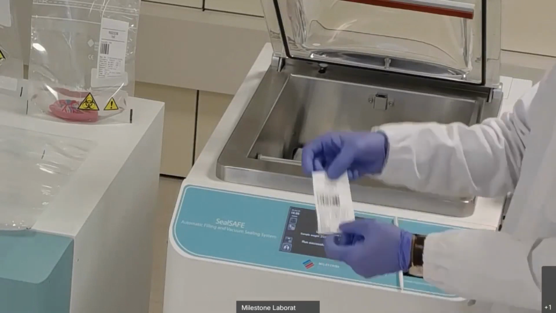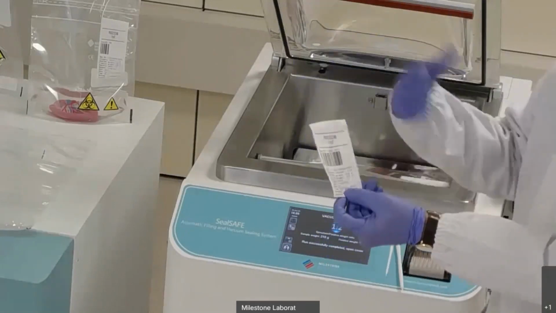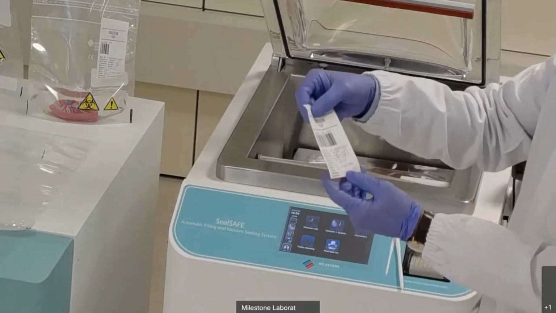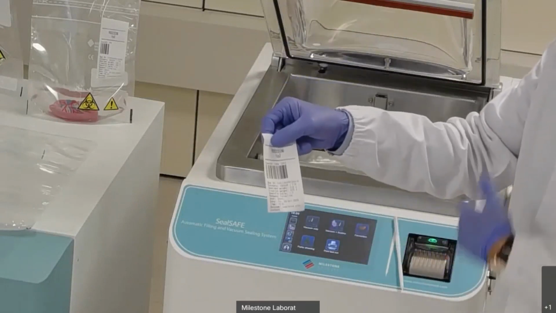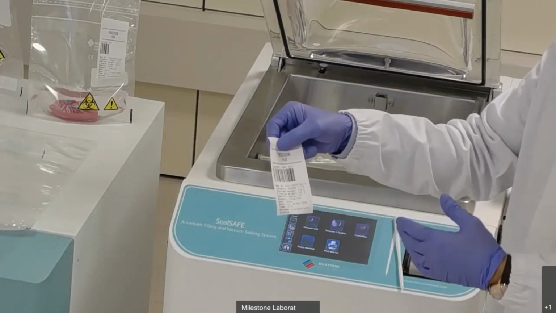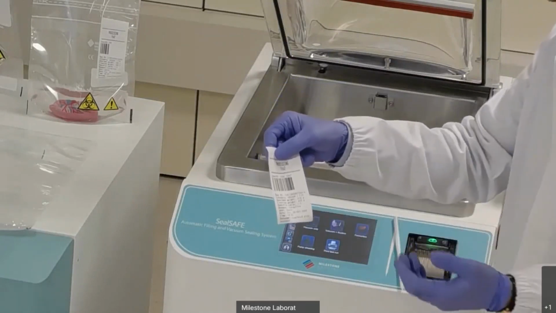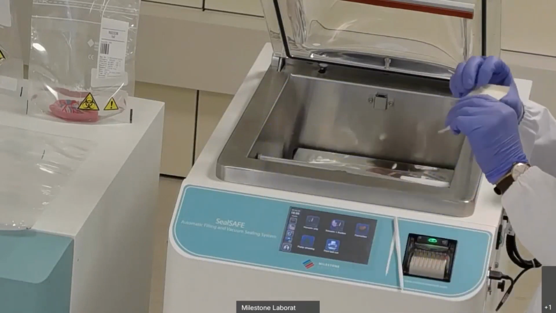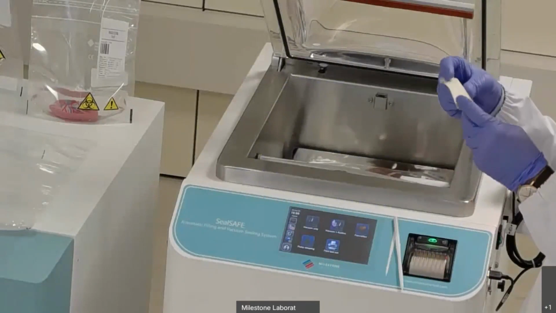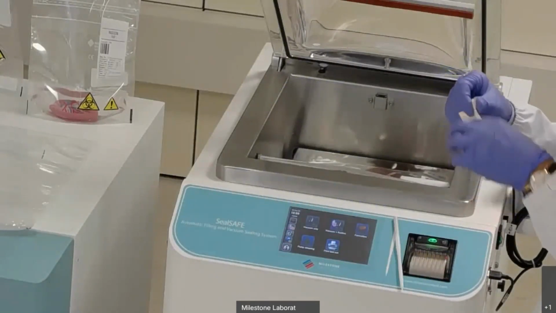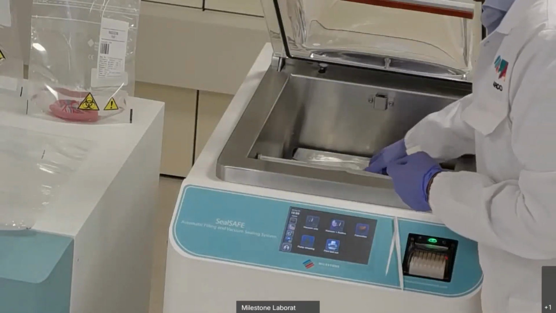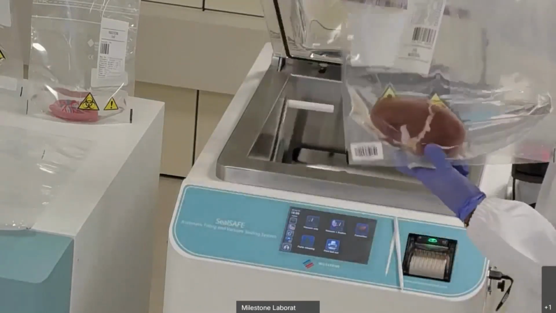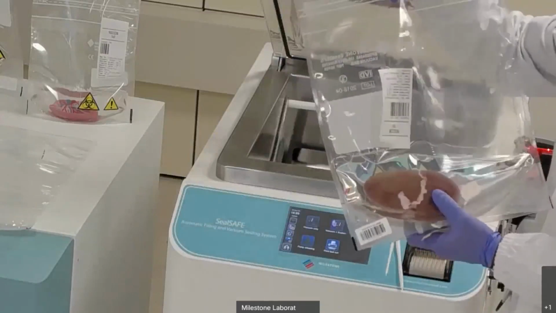Similarly to tissue safe, also here I do have the complete documentation, the identification of the operator, date, time, but moreover here we do have also the weight of specimen, amount of formalin, and ratio between these two. Again, I can physically bind this information on top of the bag, and now I will have my specimen under vacuum with formalin.